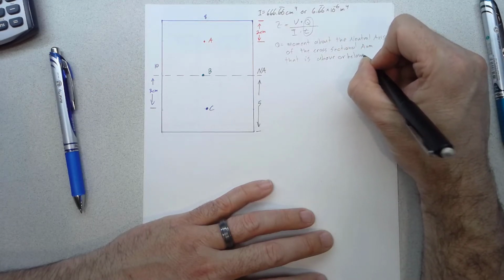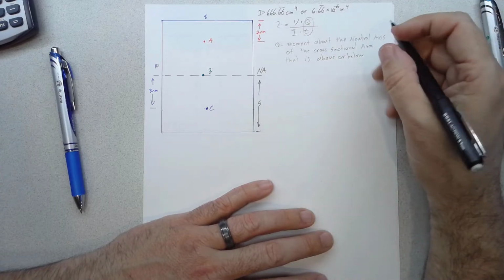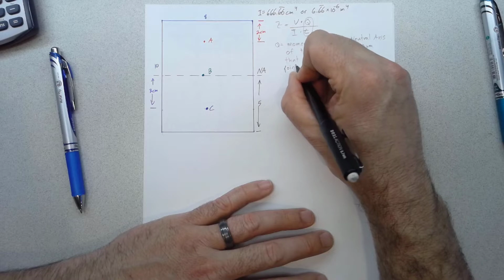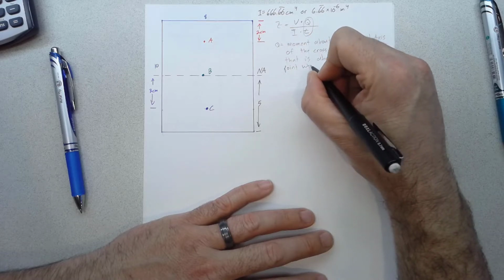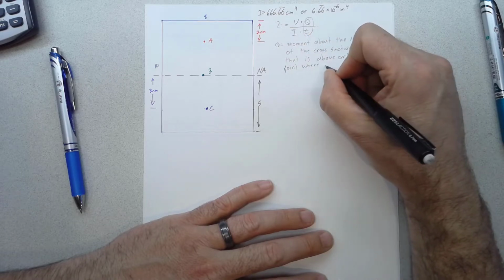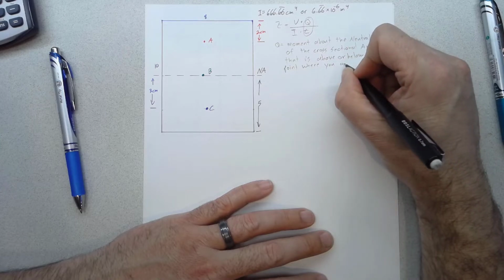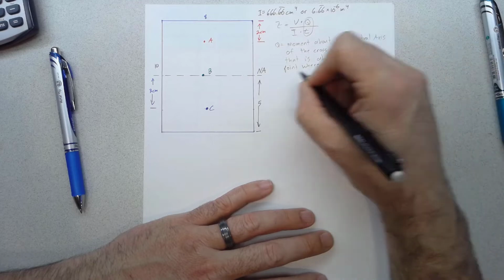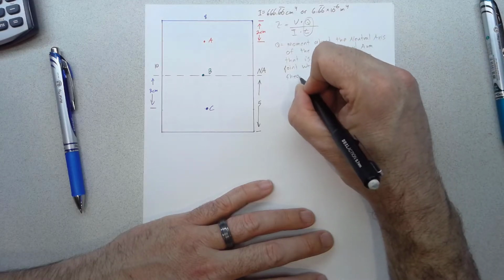You can find Q either by looking above or below a point where you are finding shear stress.